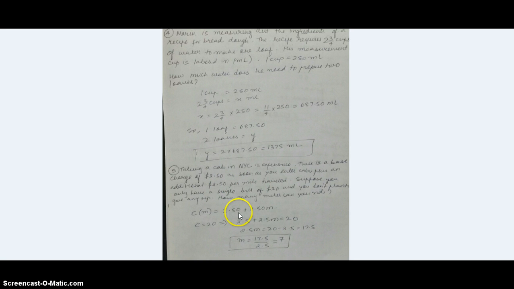So $2.50, the base amount, plus $2.50 times the number of miles. The equation is made. He says the single bill of $20, so the cost would be 20. So the equation becomes 20 equal to 2.50 plus 2.50 times m. So 2.5 plus 2.5m equal to 20. Solve this equation to get the number of miles.